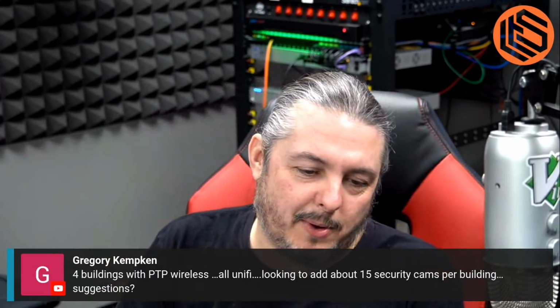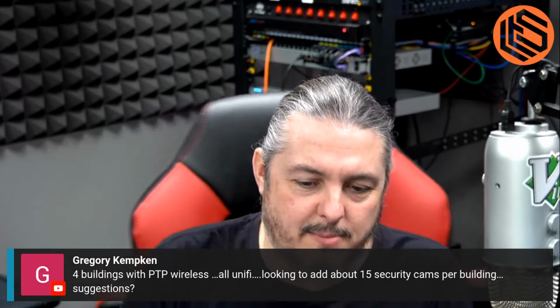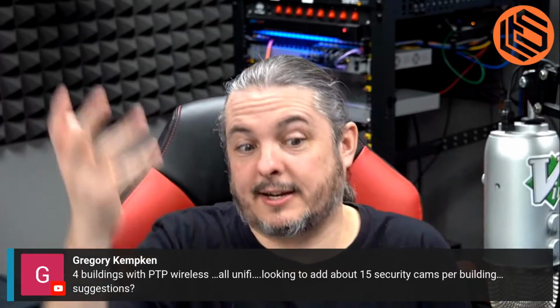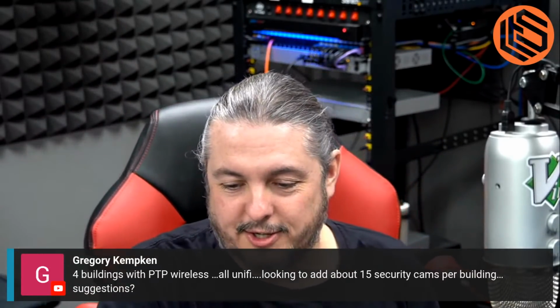4 buildings, P2P wireless, all UniFi, adding about 15 security cams per building. Suggestion, I like Synology. Synology Surveillance Station is nice.